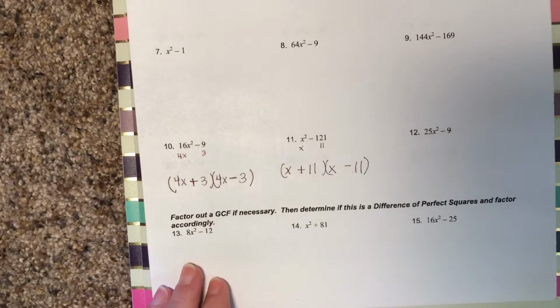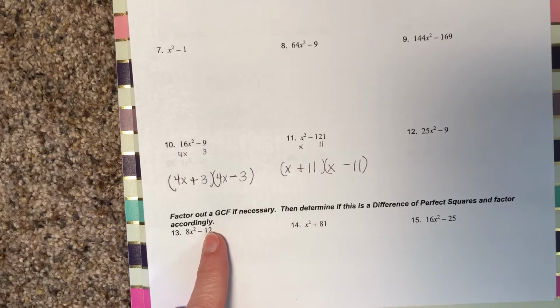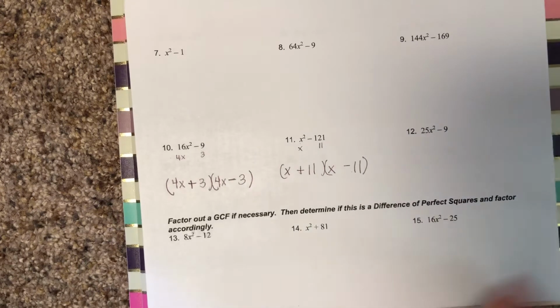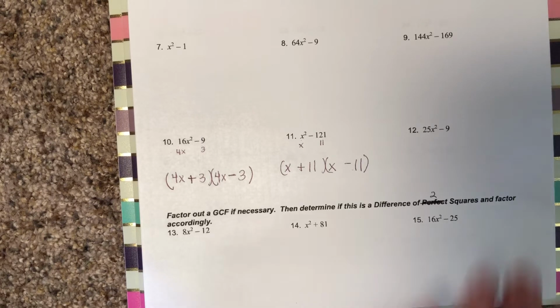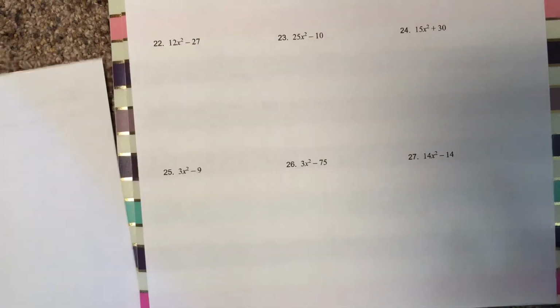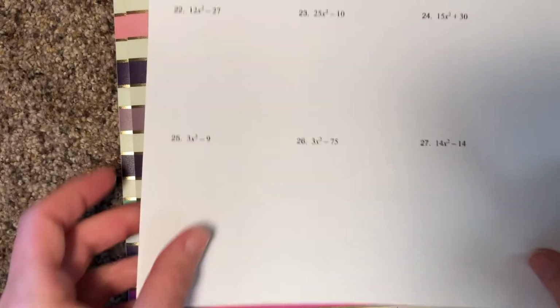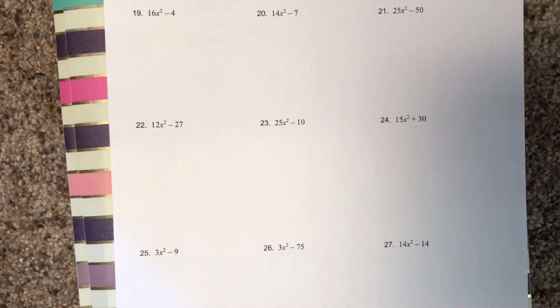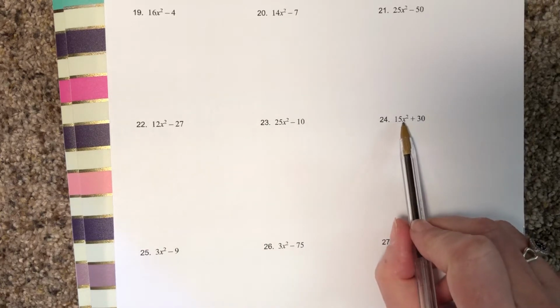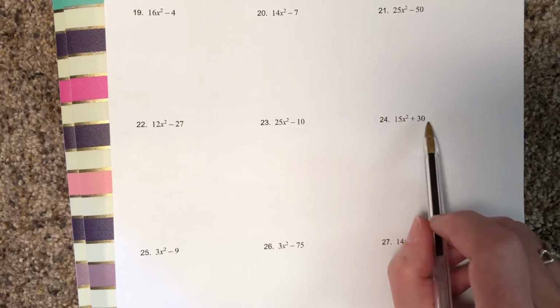Now the second group says factor out a GCF if necessary, then determine if this is a difference of 2 perfect squares, and then factor accordingly. So a lot of these are going to have GCFs. I will do, let's see on the back side, 24 through 27. Now, step 1 when you factor is always to look for a greatest common factor. And if there is one, you want to pull it out. The greatest common factor is the largest factor that is in each piece. It has to be in both of them.